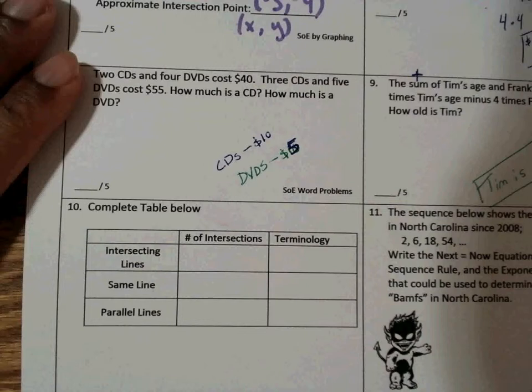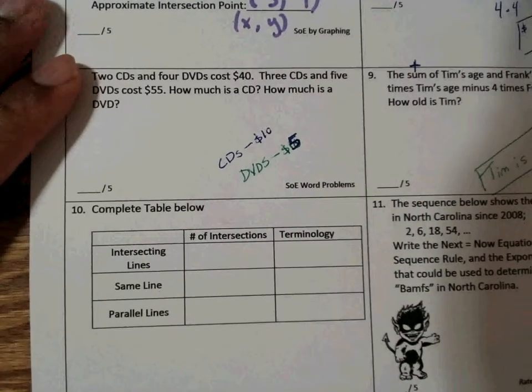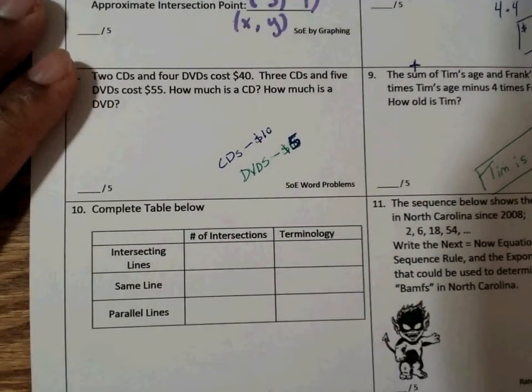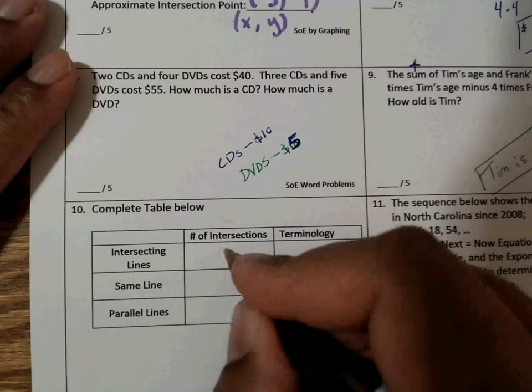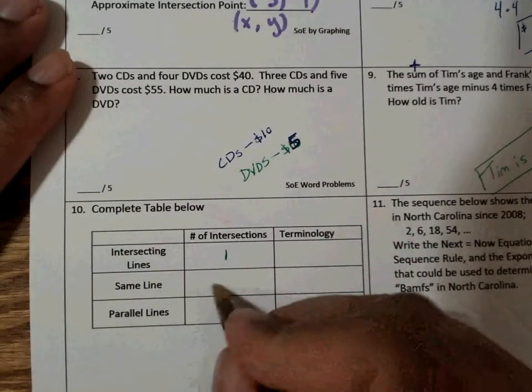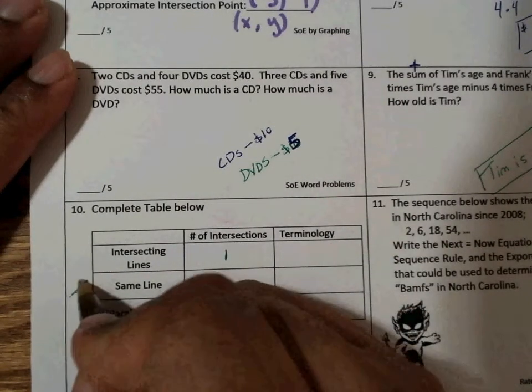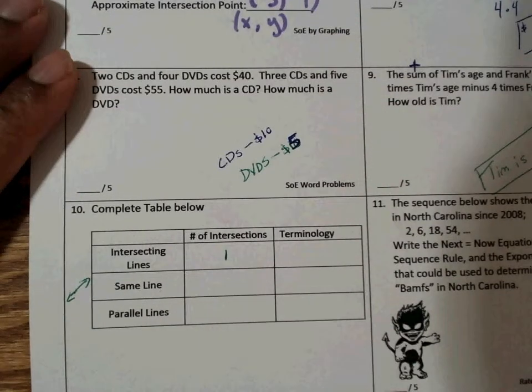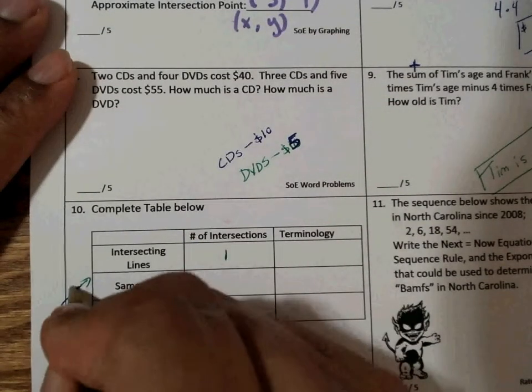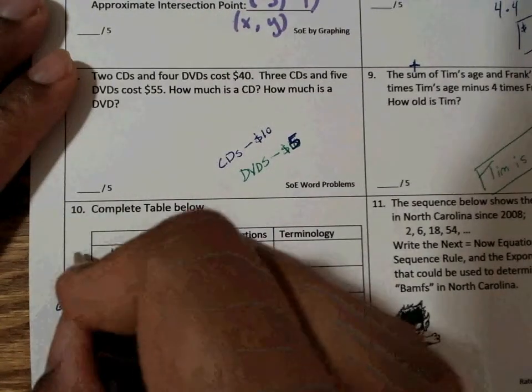Alright, so the last 2 problems I'm actually going to try and squeeze them on this video because they're pretty much self-explanatory. Hopefully this is something you can just check your answer real quick. Intersecting lines that intersect one time. Same line. It's two lines on top of each other. So bam, bam. And then you have another line right on top of that line. So bam and bam.